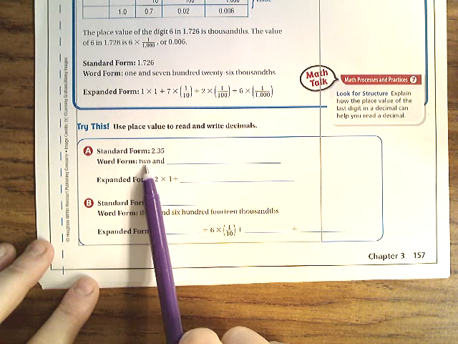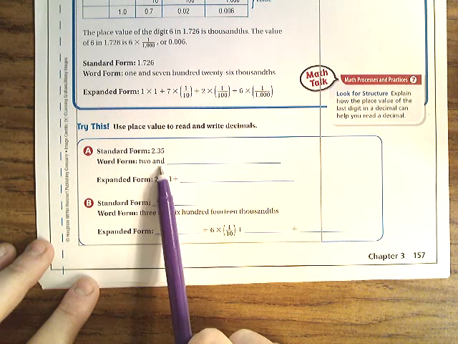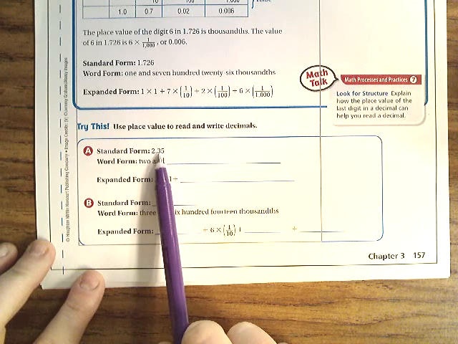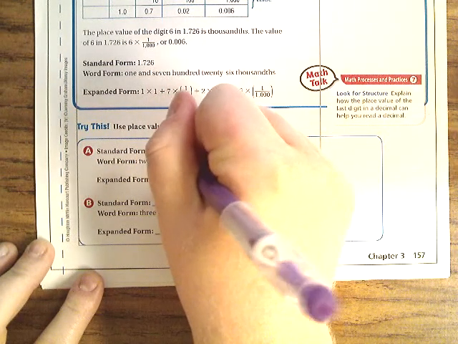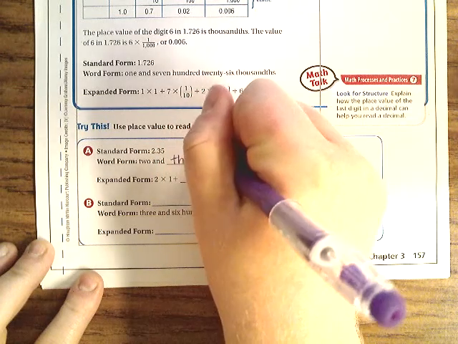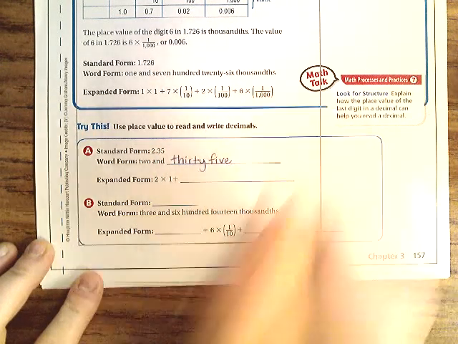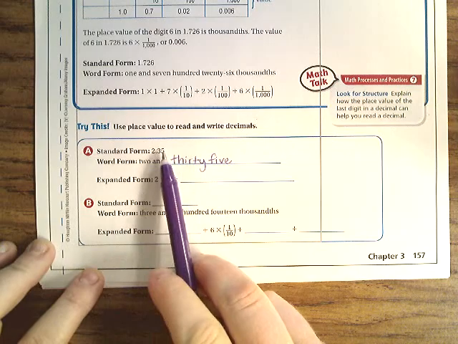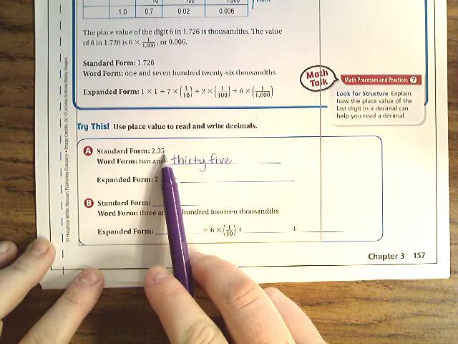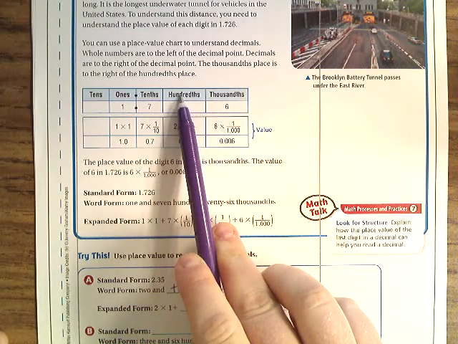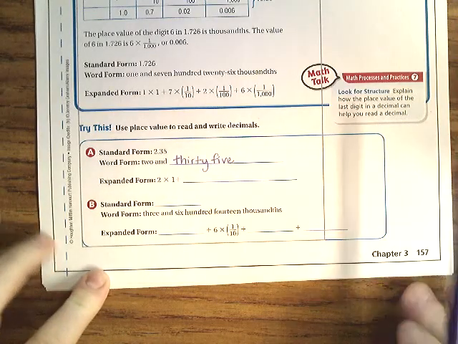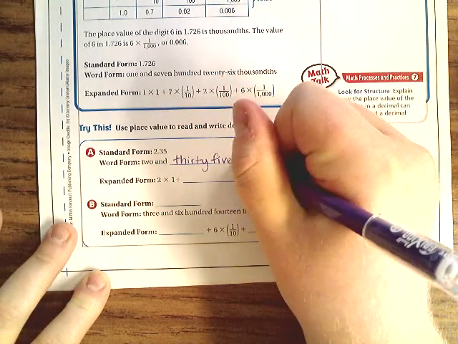So we have 2 and, which is our decimal point. We look at our number, 35. So let's start by writing that, 35. And then we look and see what place the 5 is in. We know it's in the hundredths place. If we look up here at our place value chart, 2.35 hundredths, 35 hundredths.